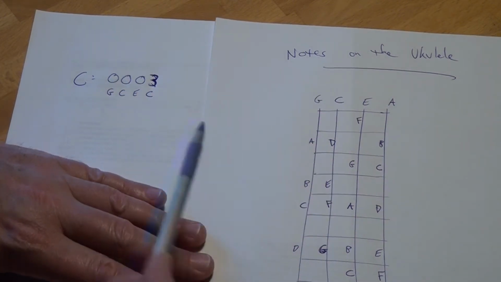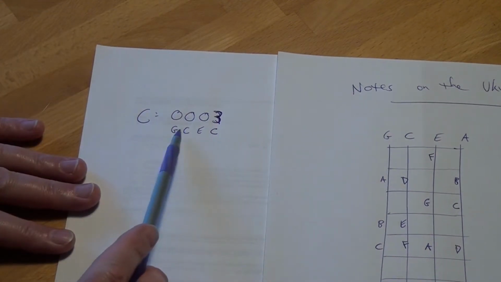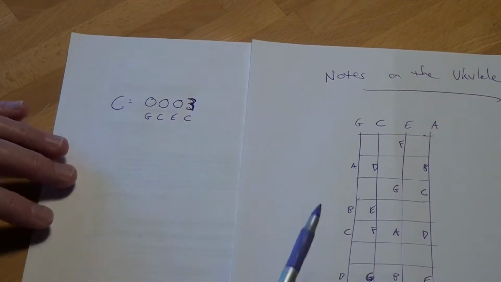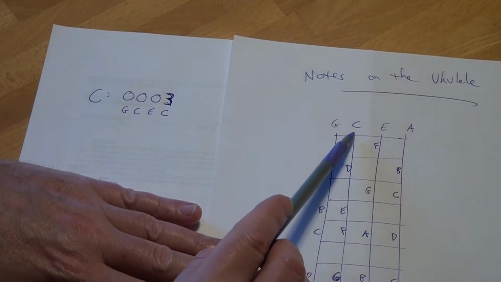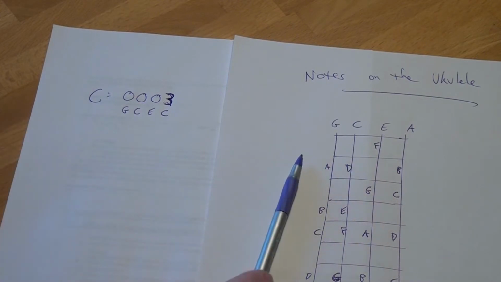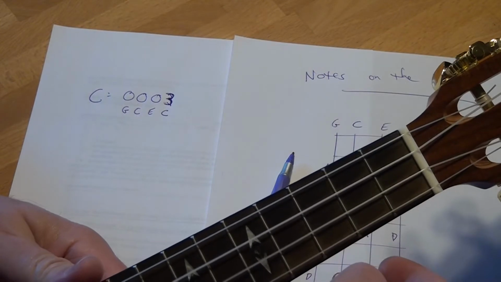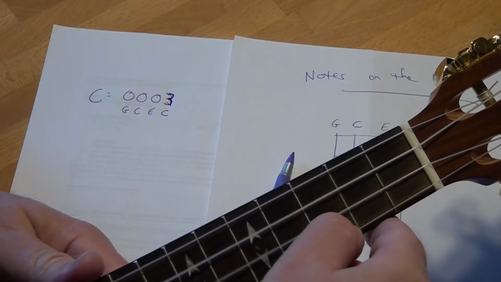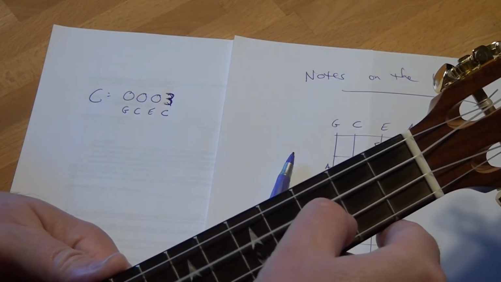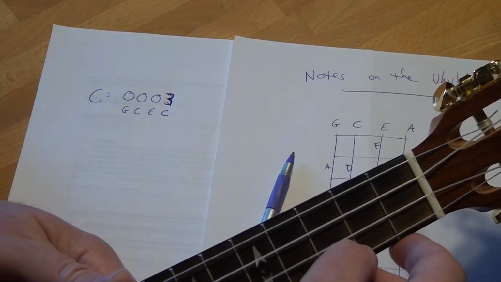Okay. Then you might notice over here that we're playing C, E, G, and an extra C. We could play, well, first, right here, C, E, G, just those 3 strings. That is a C chord. So C, E, G, just those 3 strings, is a C chord.